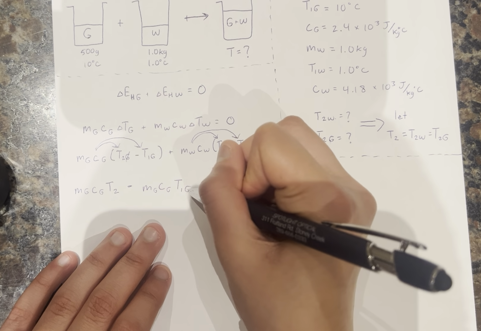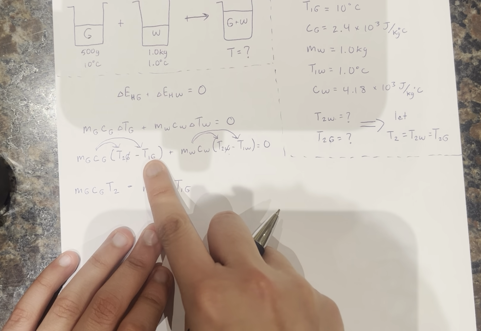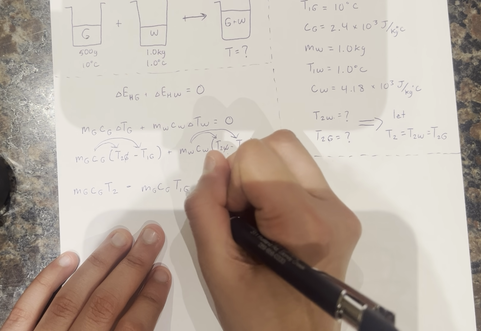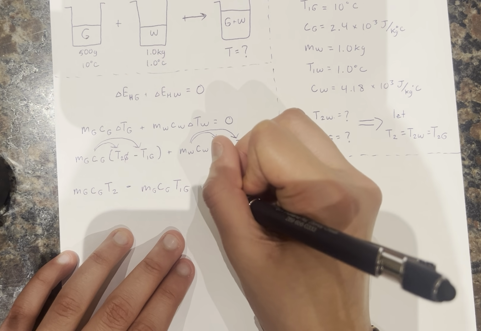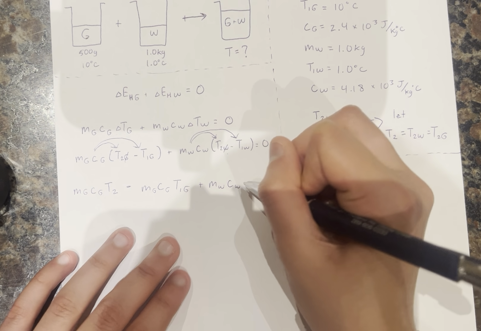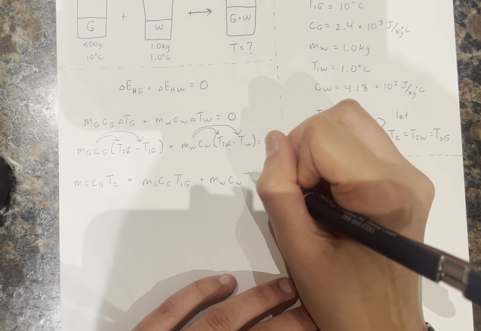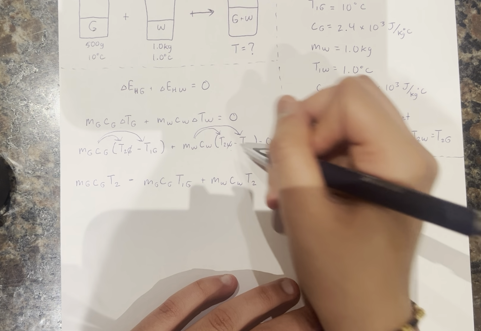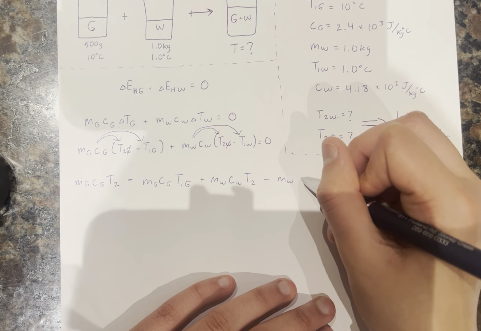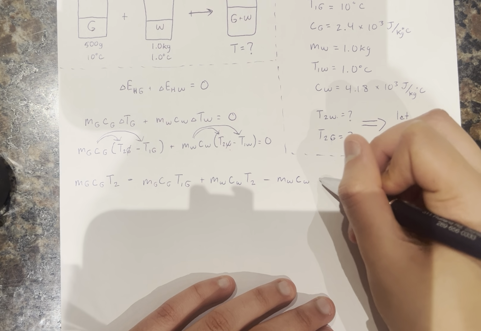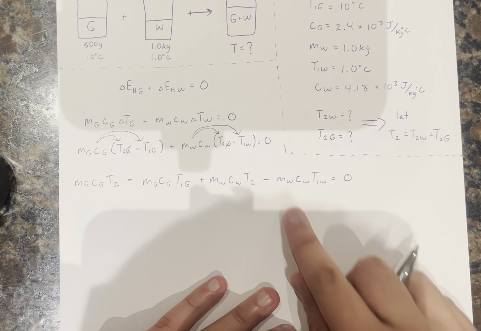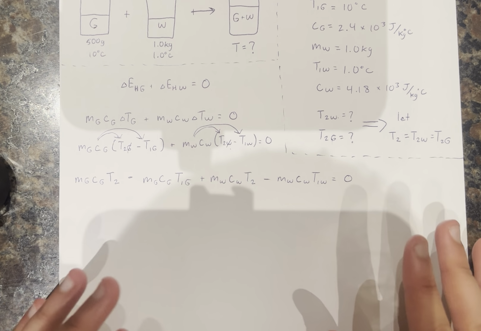This letter still stays because the initial temperature of the glycerin and the initial temperature of the water are different, so we have to leave the G here. And then we have the mass of the water, the heat capacity of the water, and T2, so not the W anymore, minus the mass of the water, heat capacity of the water, T1 water equals 0. So all we've done up to this point is really just expand it out.